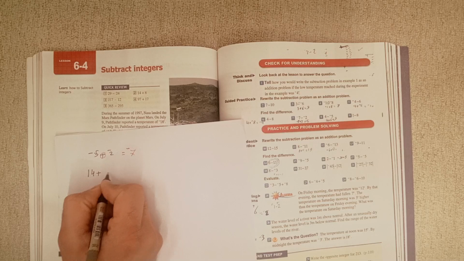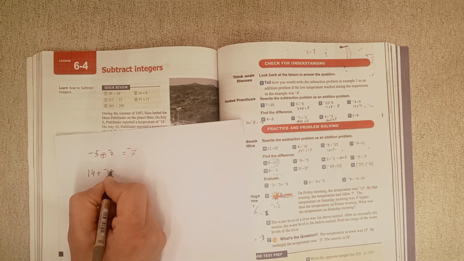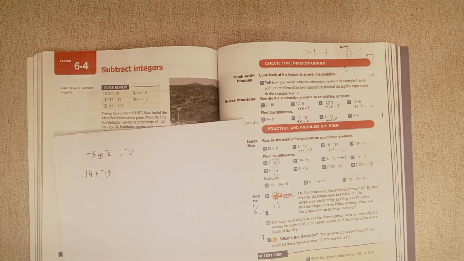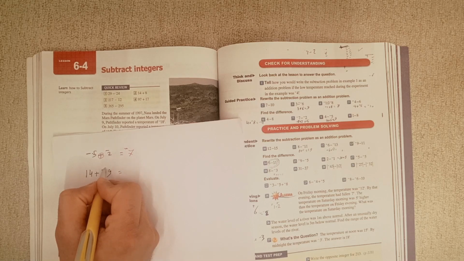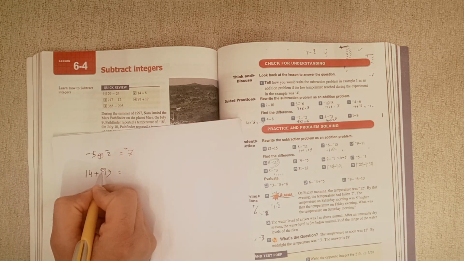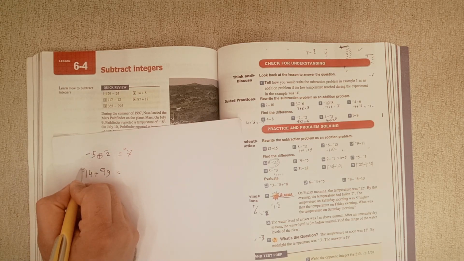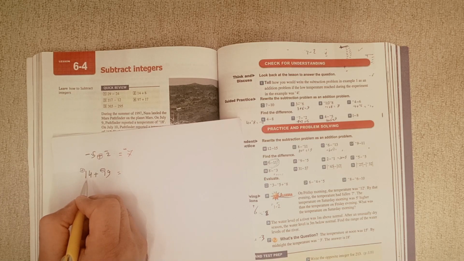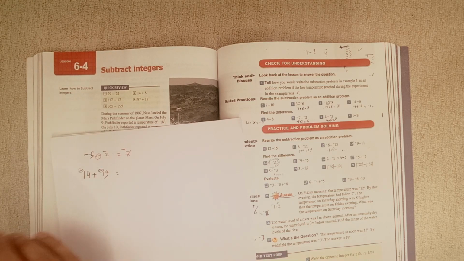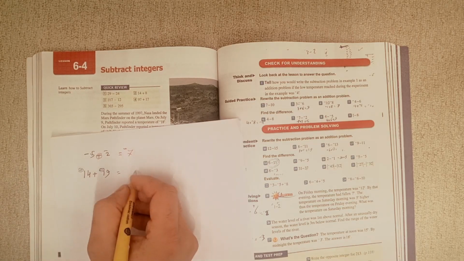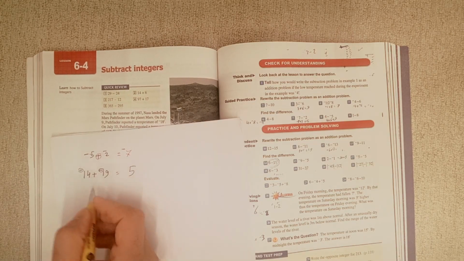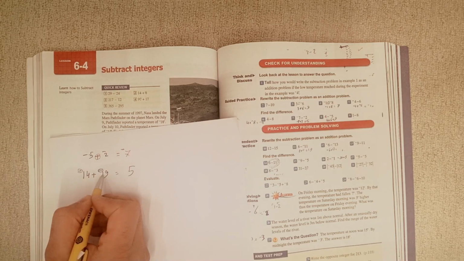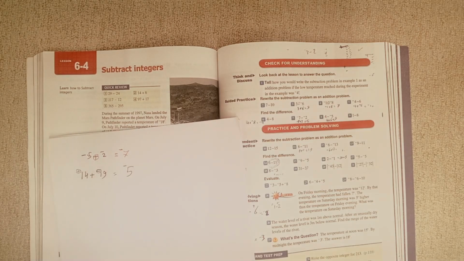14 plus negative 19. So look at these two numbers. This one is negative sign. This one, the sign is invisible, it means positive. Are the signs the same? No. So subtract 19 minus 14. We have to subtract them because it's gonna be different sign. Okay? So it's gonna be 5. So now which one is bigger? 19. So that's why we're gonna put the negative sign.